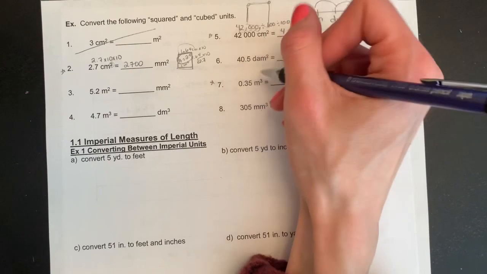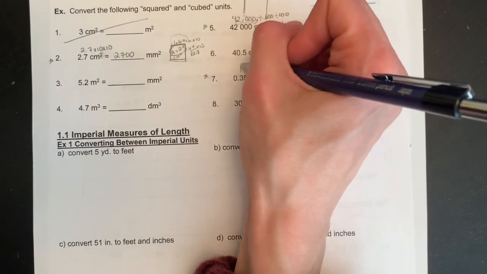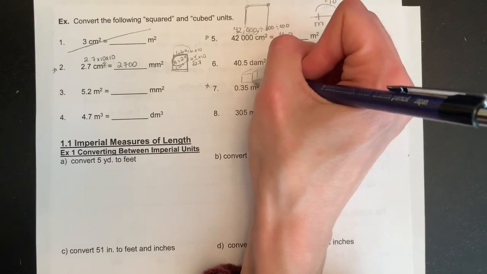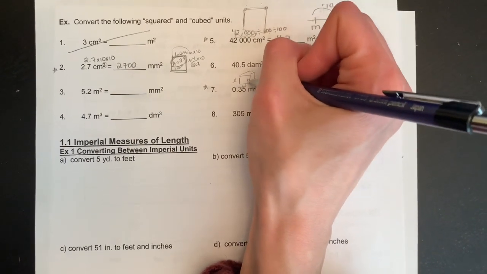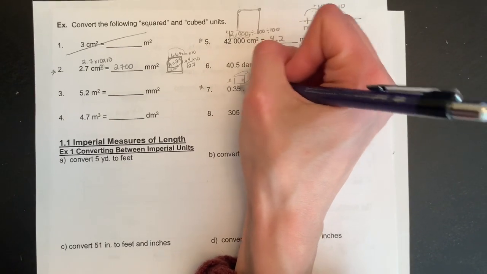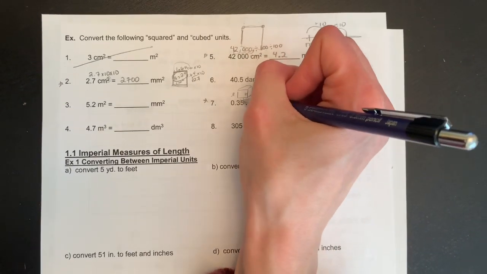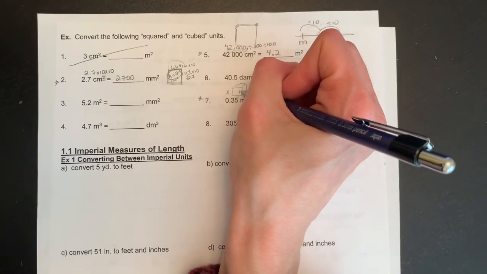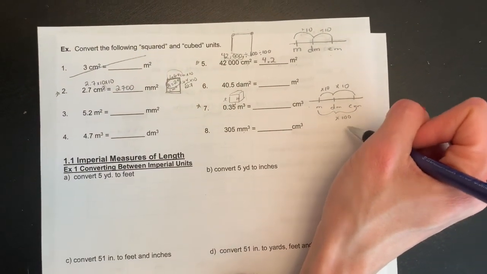Now, imagine again, this isn't just a square, we're talking about volume of a cube, right? So that means that we have the length, the width, and the height that we all need to change. So because we need to change each of those, that means that we times by 100, times by 100, times by 100. So rule of thumb is that you move the decimal how many zeros you have.